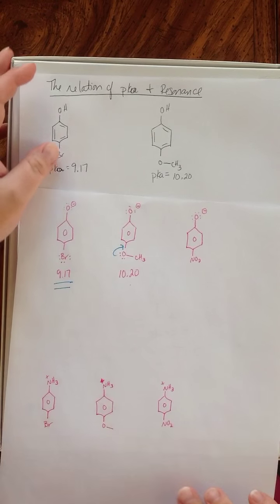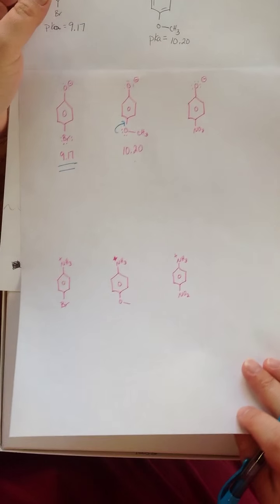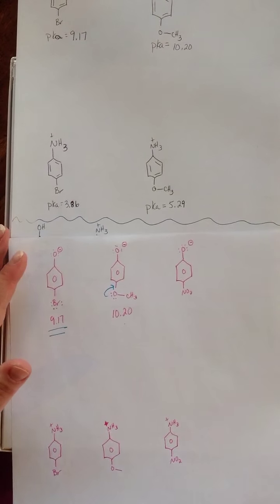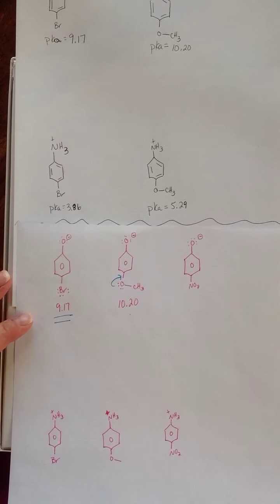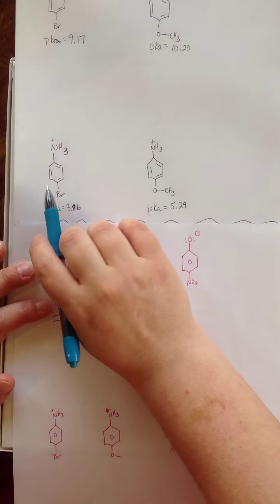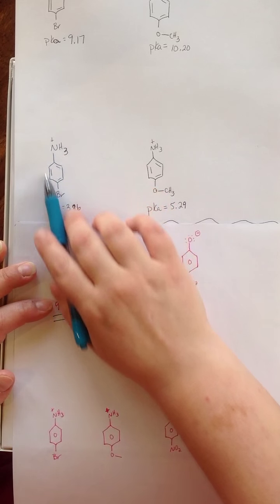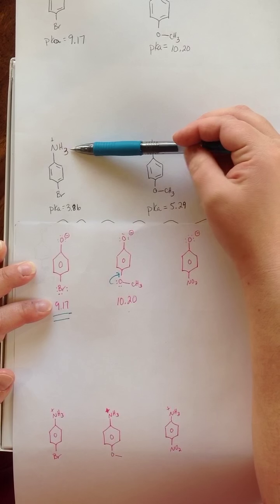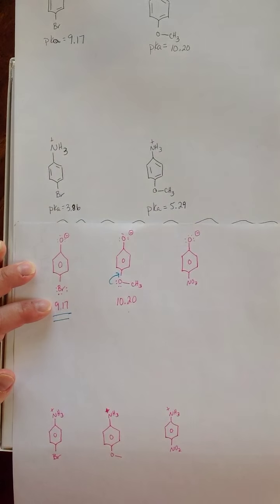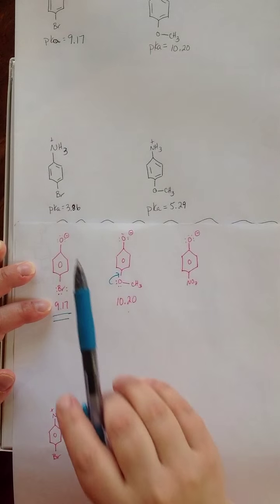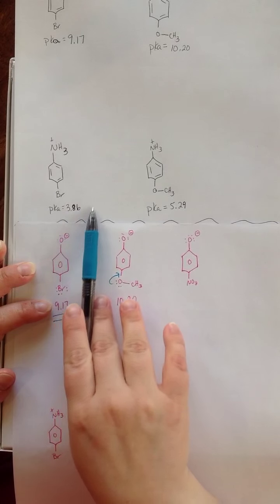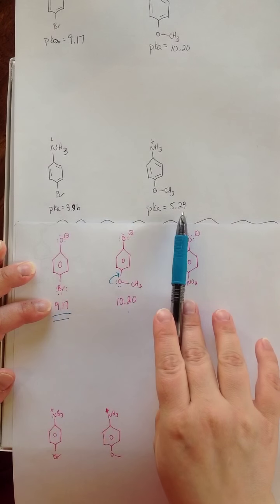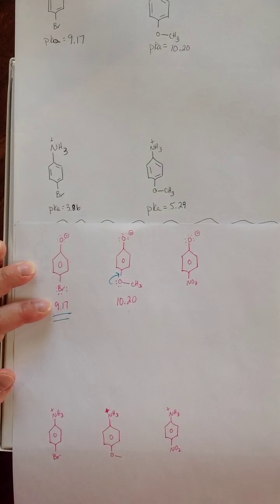Now, let's compare the opposite type of scenario. What happens when you have an acid like this? We know it's acidic because we've got a positive charge up here on the nitrogen, so a hydrogen's ready to come off pretty easily. But notice that this guy is way lower than this one right here.